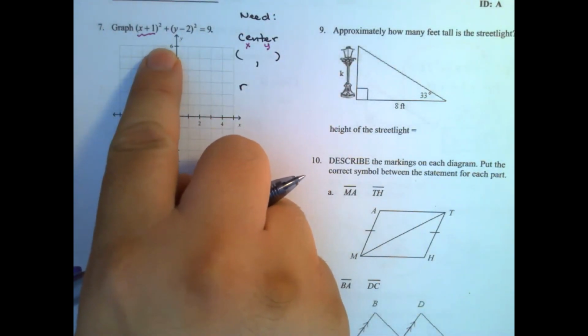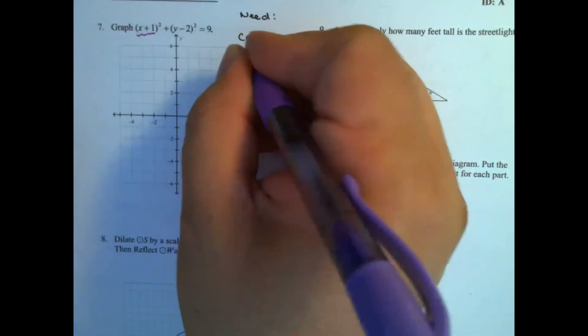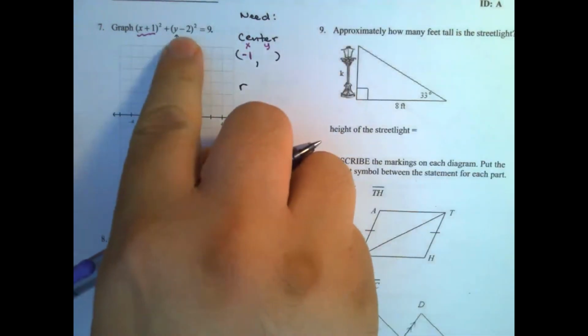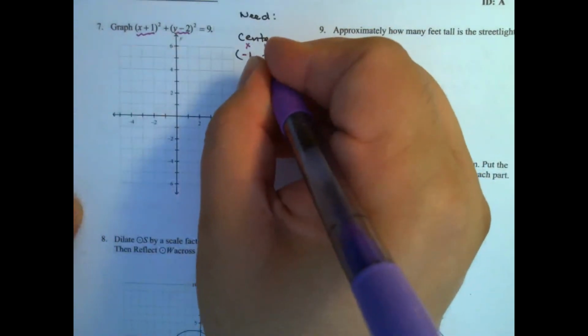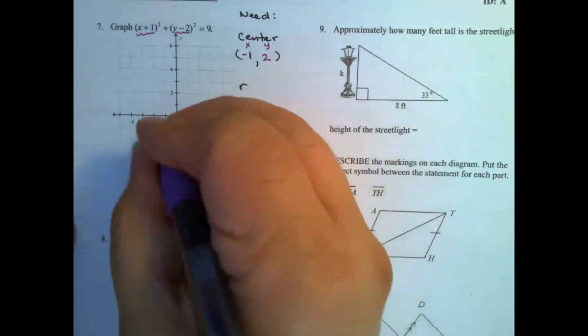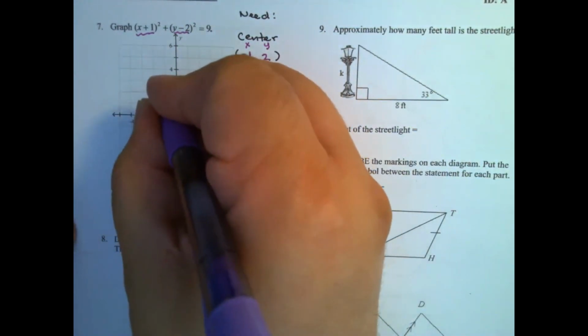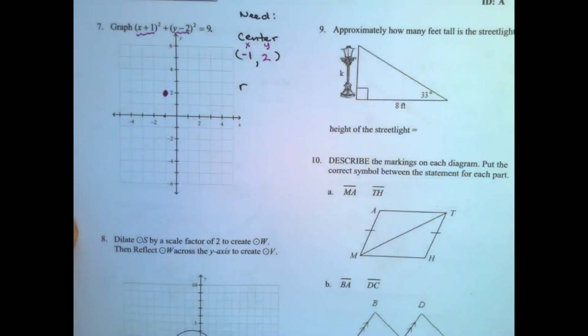Well, we already learned that we think opposite of that. So we go -1. If you need a Y value, go to where the Y is, and if it says Y minus 2, then we think opposite, and that's +2. So notice, -1 and up 2, there's the center of my circle.